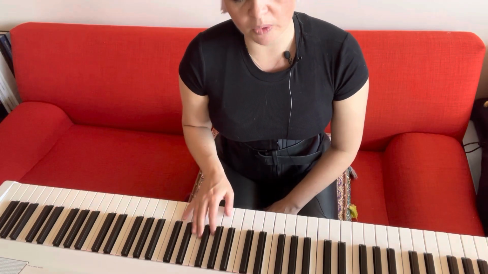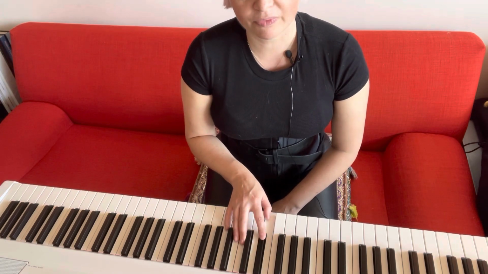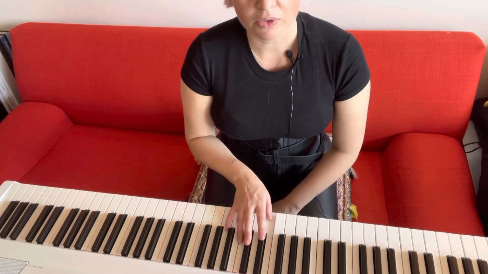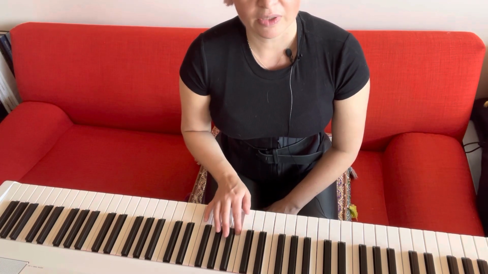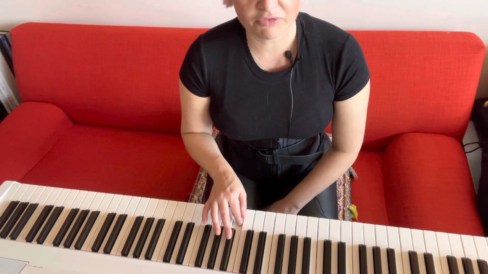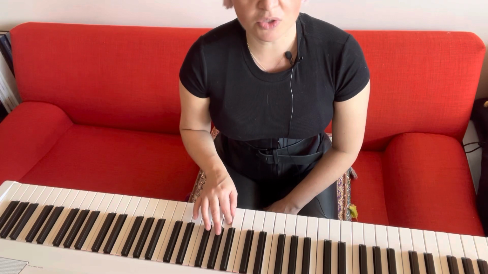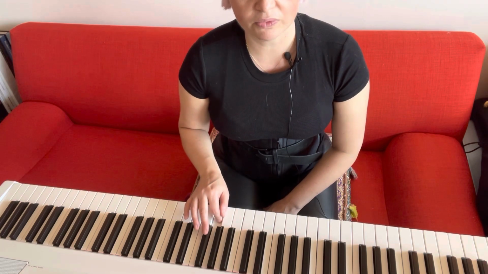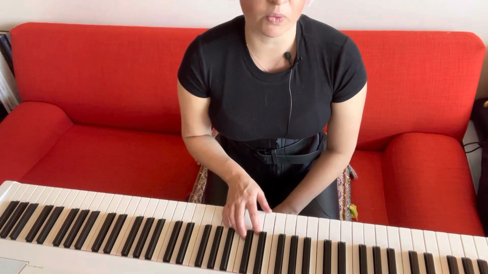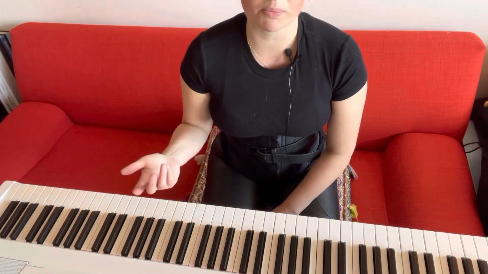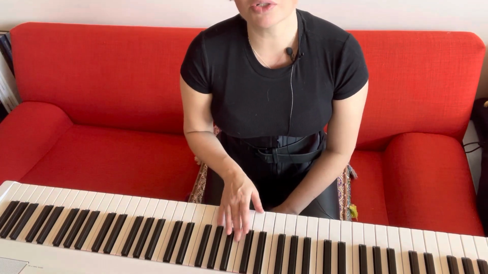So let's try. We're just going to do movable, and then if you want to do sharps, so do sharp, re sharp, mi sharp, fa sharp, sol sharp, la sharp. When you do the sharps or the flats, you have to say the sharp or the flat afterwards. There's another way to do this, but I'm just giving the basics.